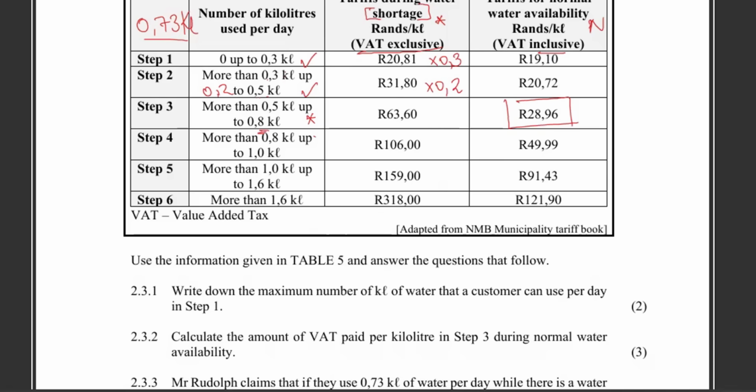So far he has used 0.5, but he used 0.73. So what's remaining to make it? If this is 0.5, we remain with 0.23. You see that?